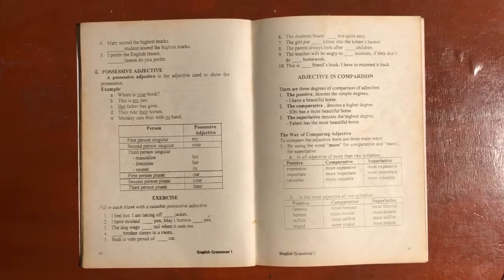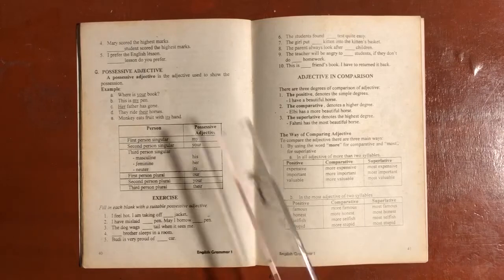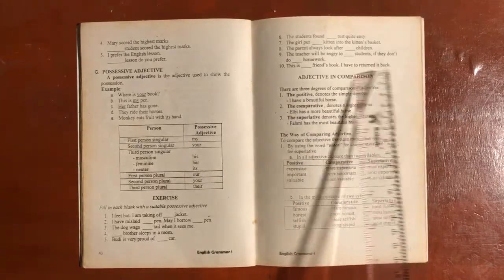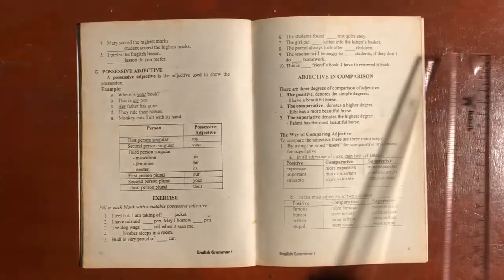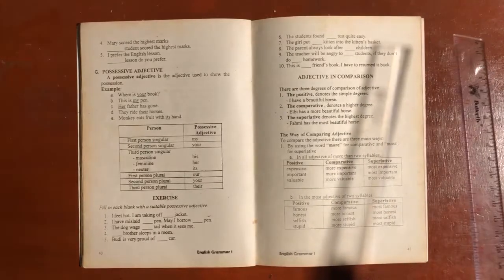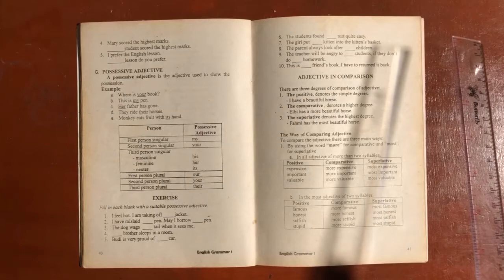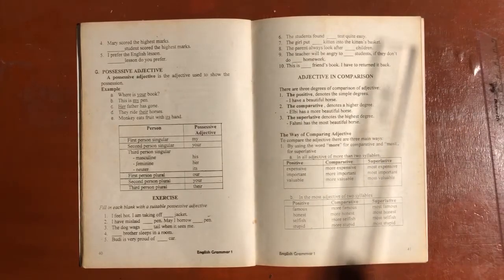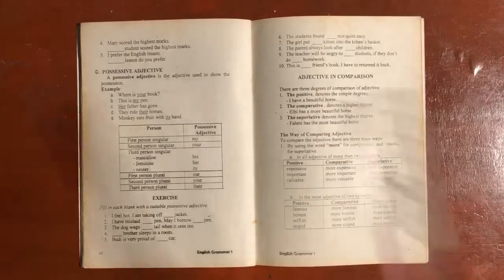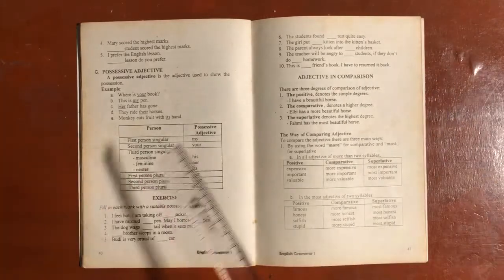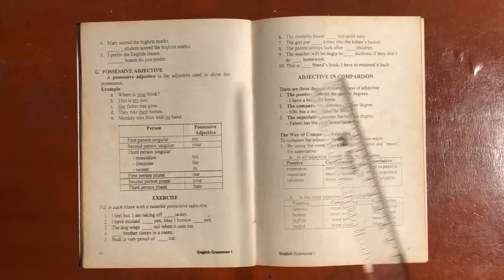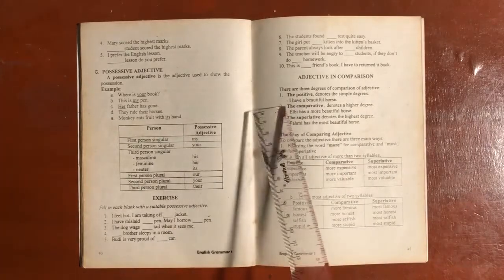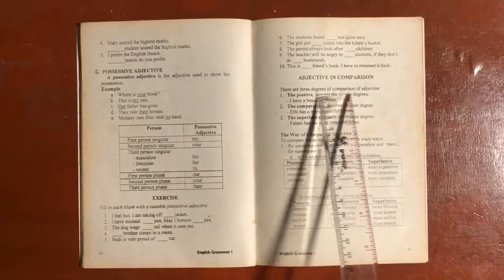Okay, adjective in comparison. There are 3 degrees of comparison of adjective. What is the meaning of comparison? To compare, to compare between. It means to give the result, or to give your view about something to something. Okay, to compare. In Melayu language we call it membandingkan. There are 3 degrees of comparison of adjective.